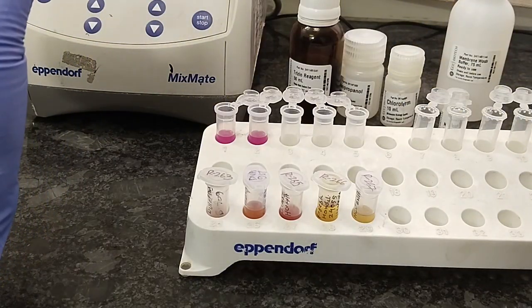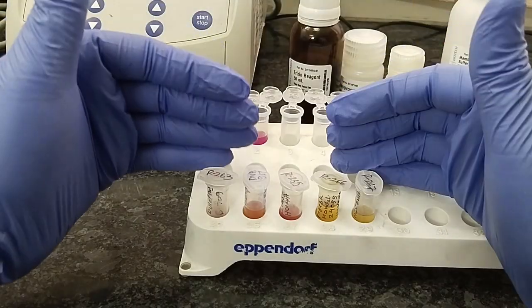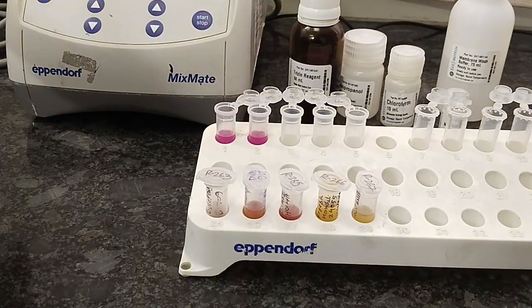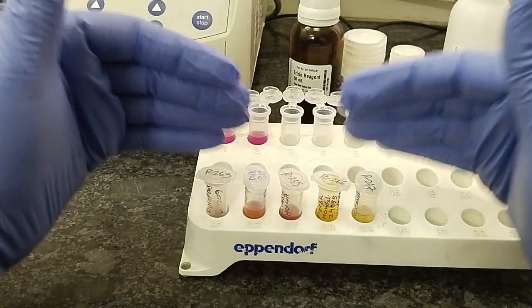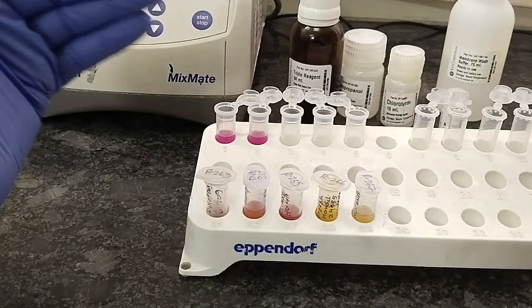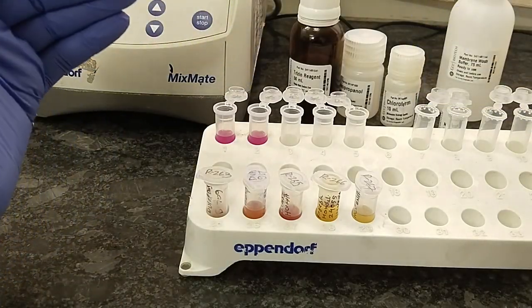For the treatment purpose, or for the medicine dose purpose, we have to determine the viral load. Unless we determine the viral load, the doctor cannot decide how much dose of medicine the patient should be given. So here our job is to calculate the viral load.